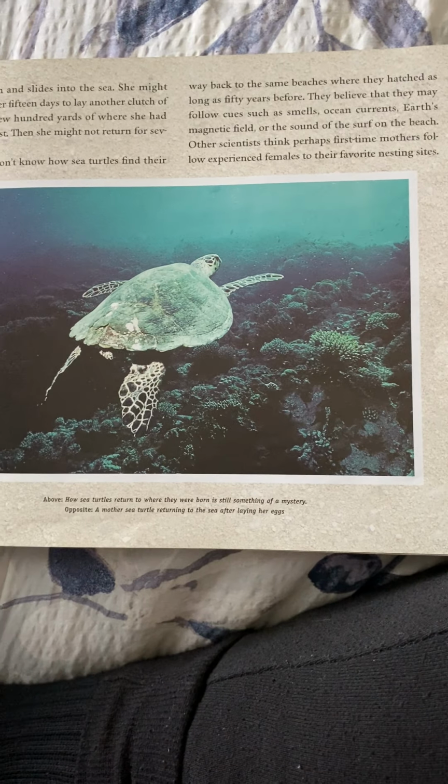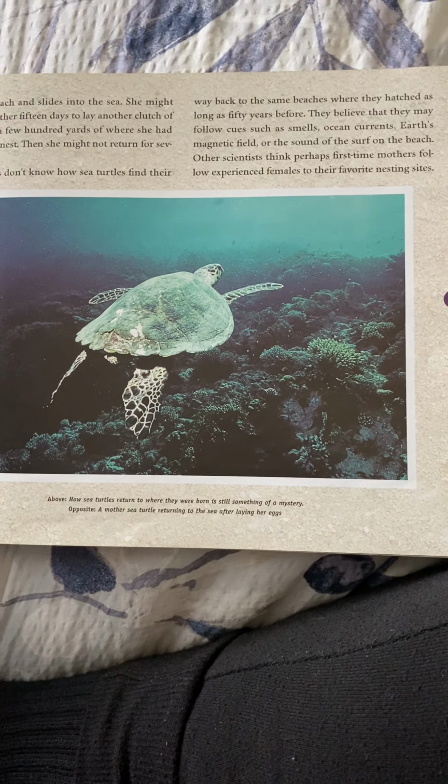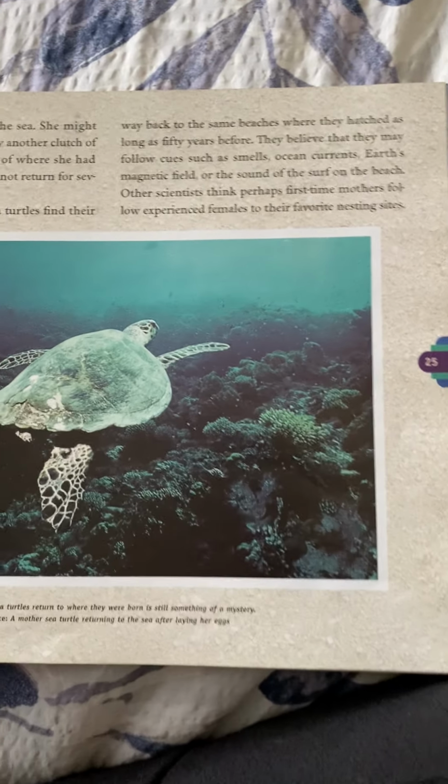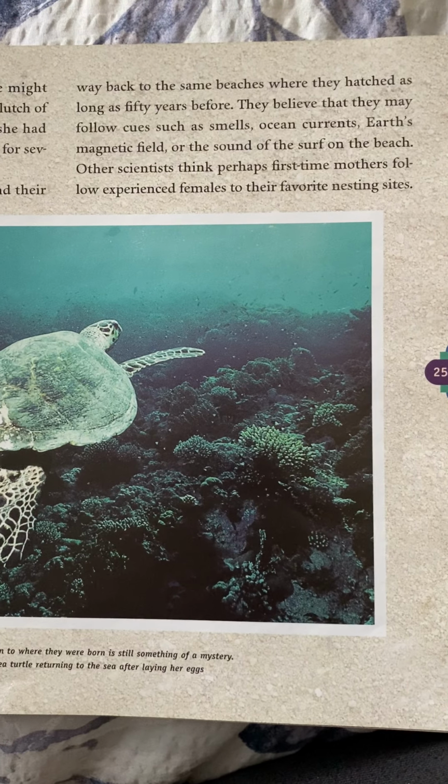So did you hear any words that would show opinions? What clue words? Over in this paragraph, there's a couple of them.